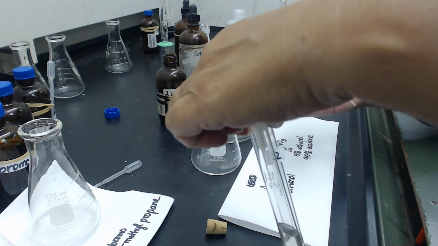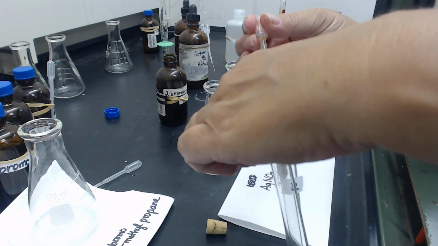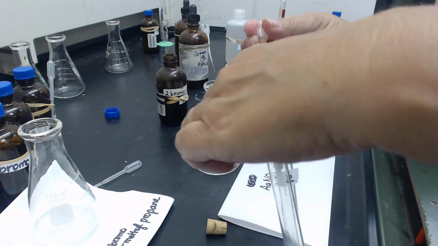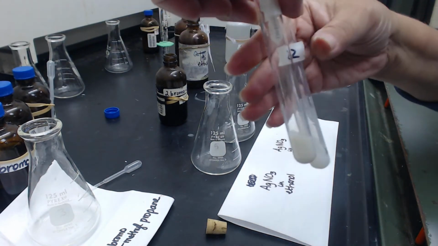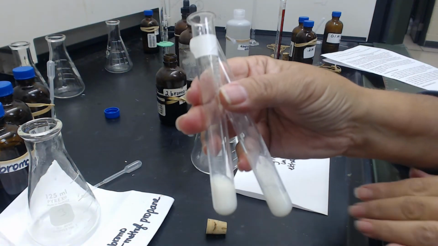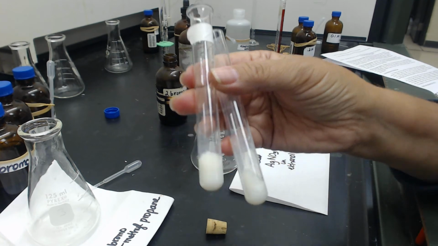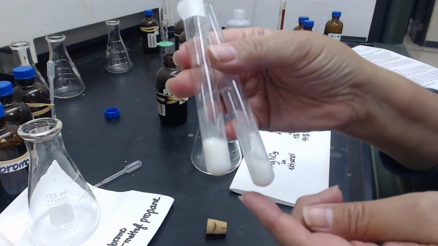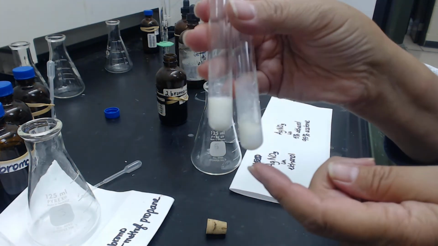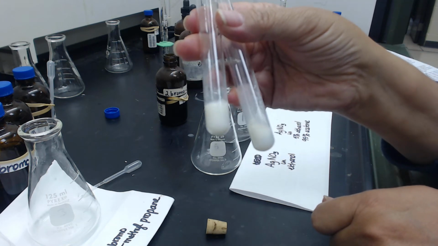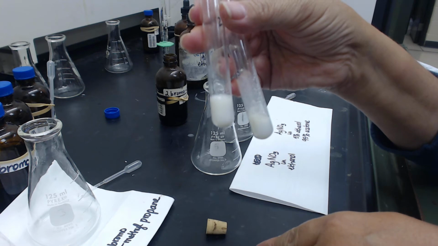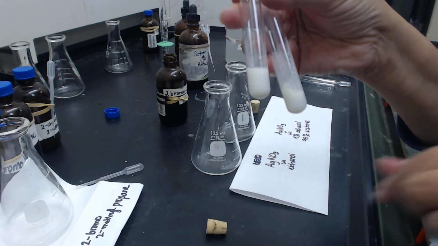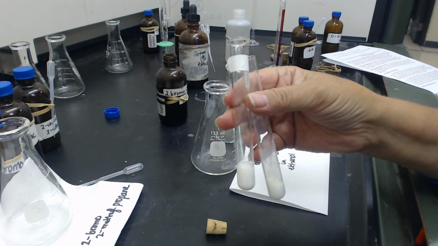Let's see if I can put that here. They both go pretty quickly. However, the one on the left, which is the ethanol, is definitely darker and quite a bit more precipitate has formed. So the ethanol is definitely a better solvent than the acetone for this.